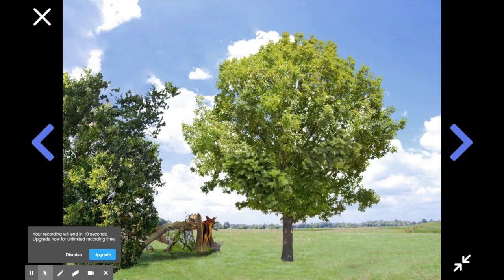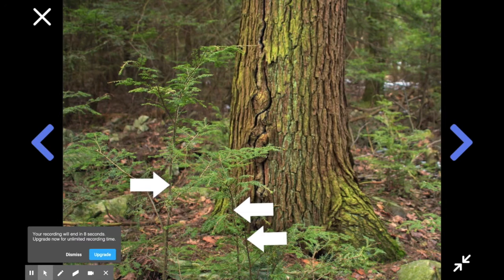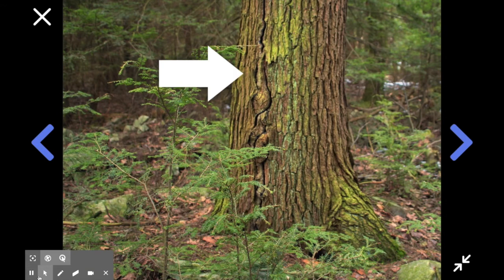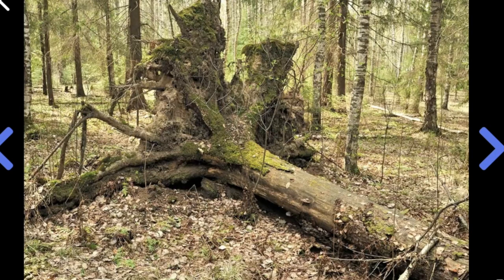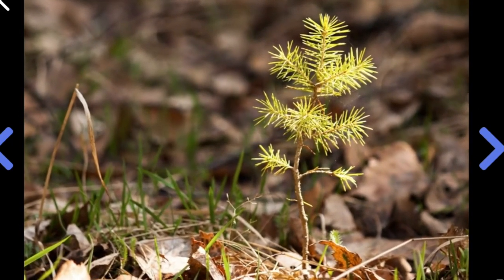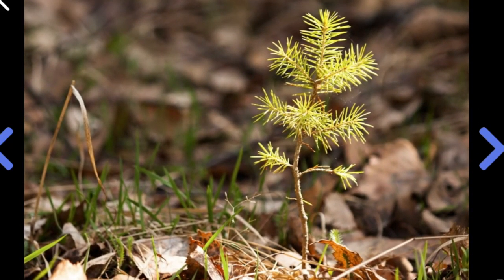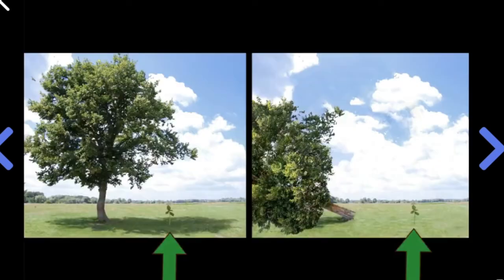Everywhere we look in forests, we can find baby versions of big trees. When the big trees get old, fall over, or get knocked over in a storm, the little trees around them start to grow big. Now, why do you think that is? Why do you think that little trees start to grow when the big trees get old and fall over?